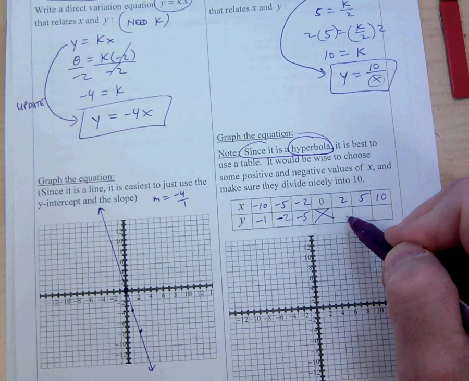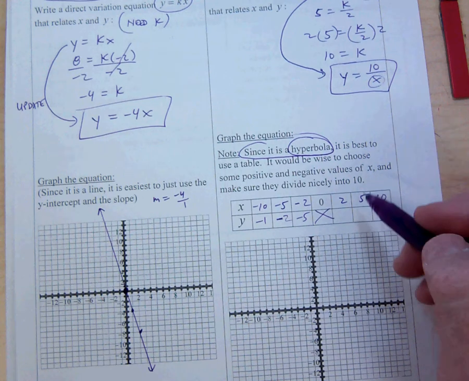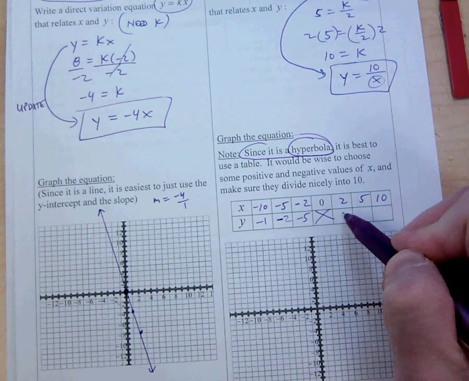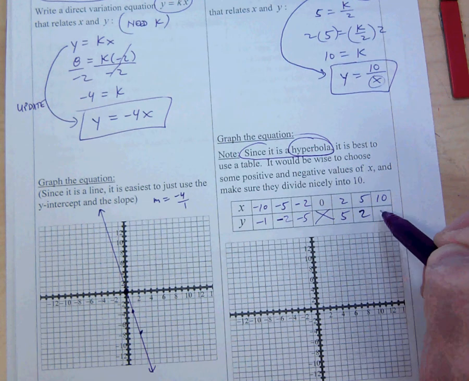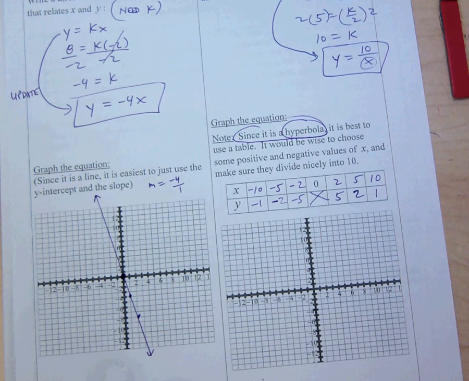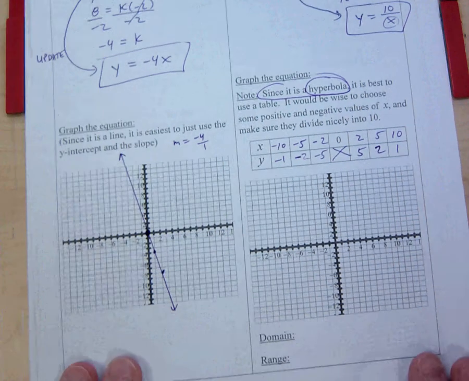Okay, and then how about here? What do I get, Lexi? How about here? 2. And here? 1. 1. Okay. All right, so you guys, I think we have enough points to get a pretty good idea of what my hyperbola looks like. So let's just go ahead and plot these points.